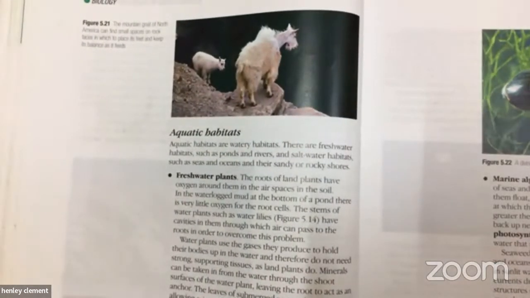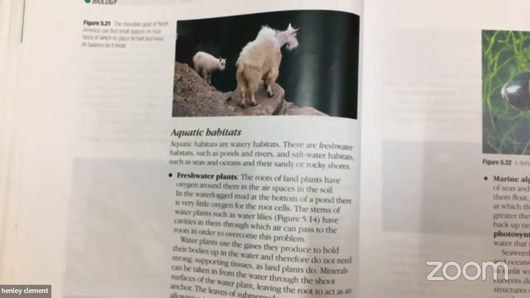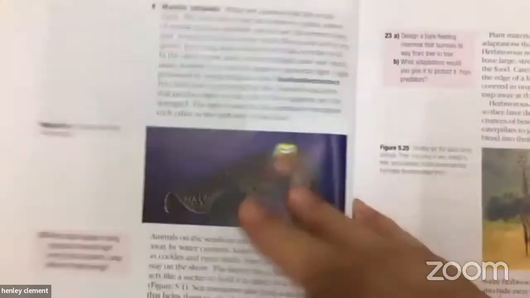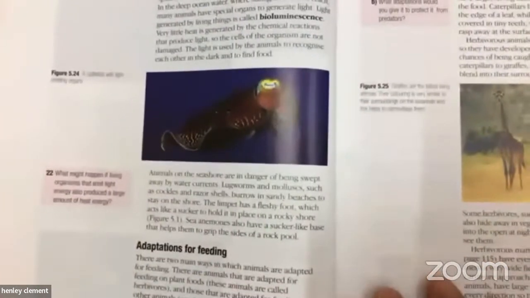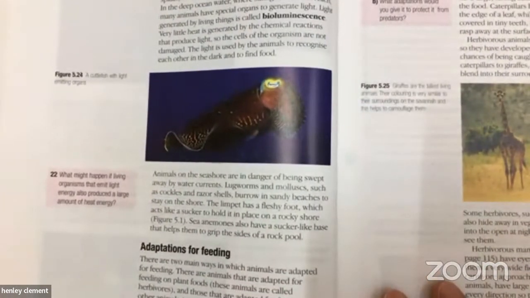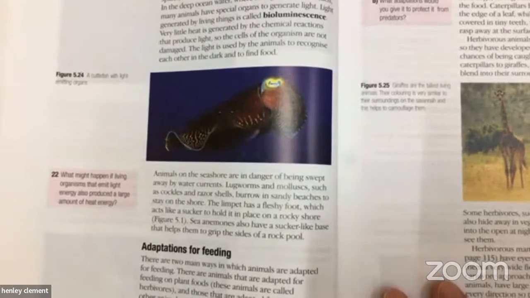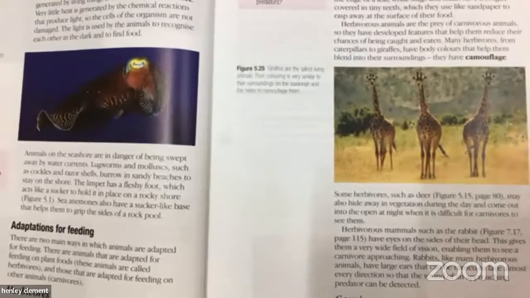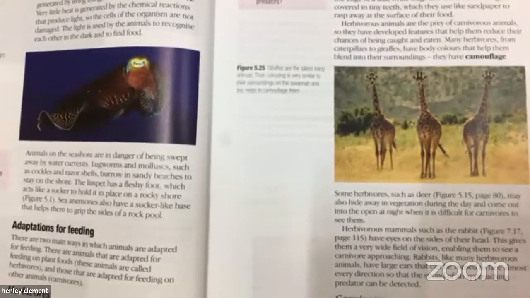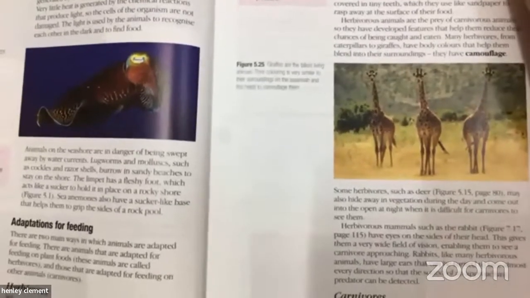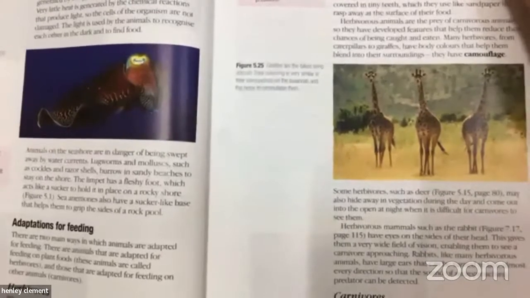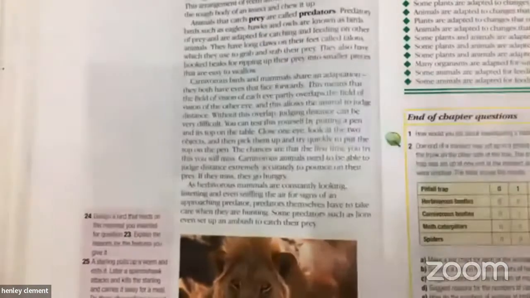And then we have other habitats such as marine algae, freshwater plants, and freshwater animals. And then we also know some adaptation has happened due to the feeding of the herbivore, just like the giraffe growing to become so tall. Okay, and the carnivore, the relationship between the prey and predator.